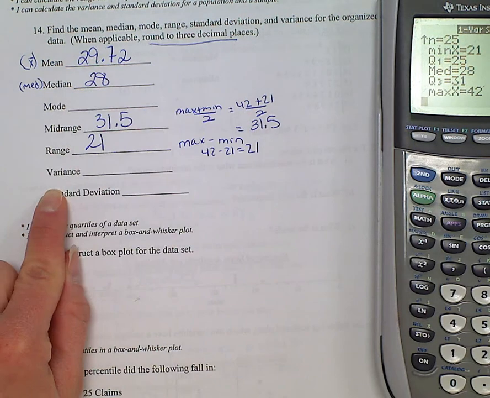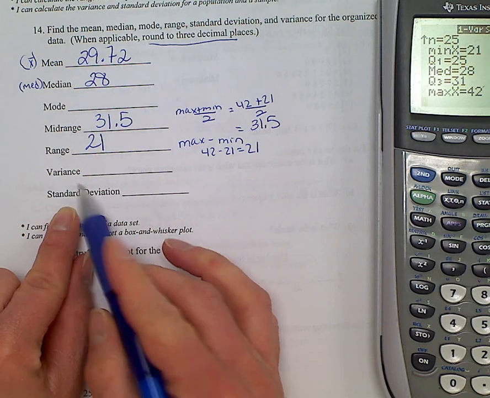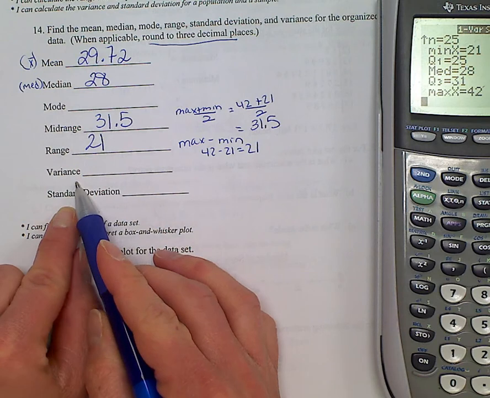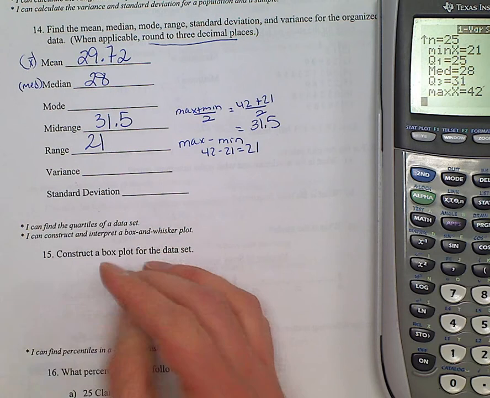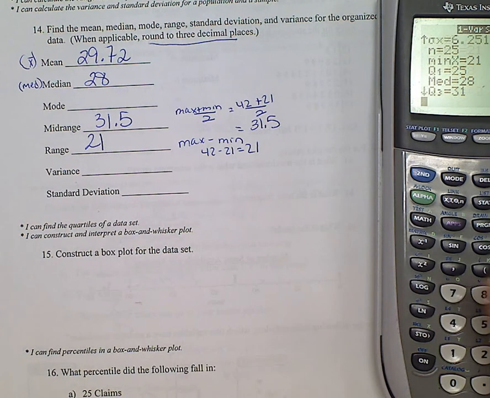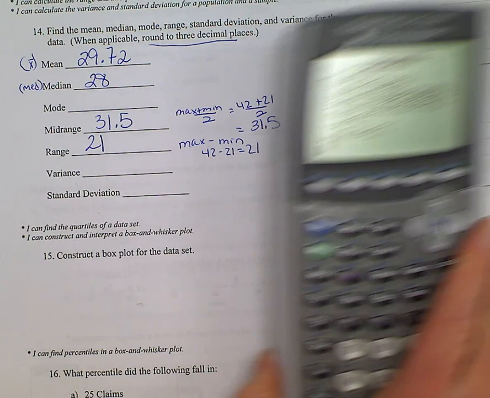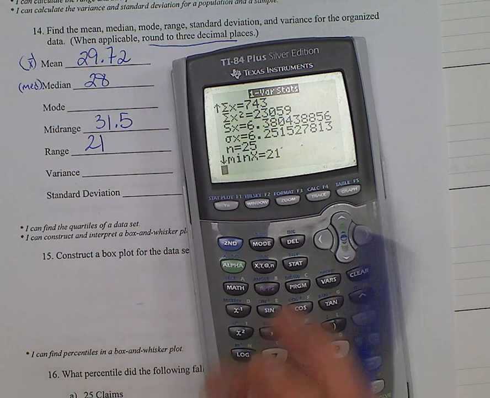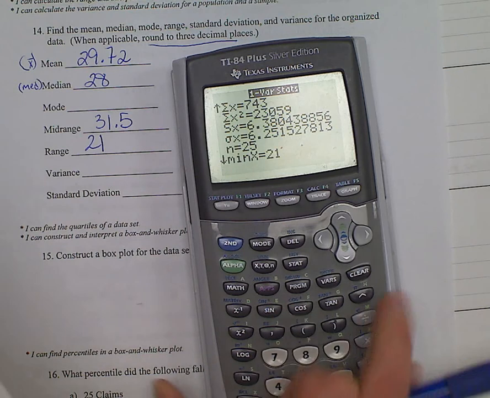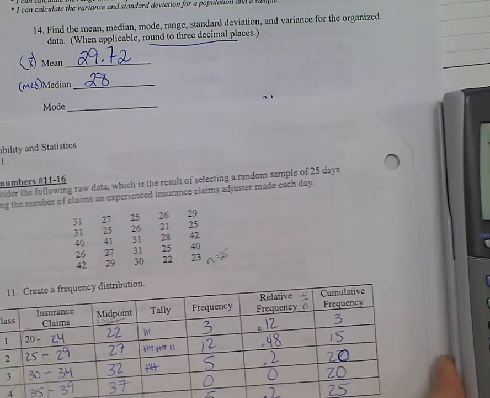Okay, standard deviation and variance. Well, this doesn't indicate if it's a population or a sample. So how do I know if I'm using the Sx or the sigma x? If you look back at 11 through 16, okay, so let's take a look.